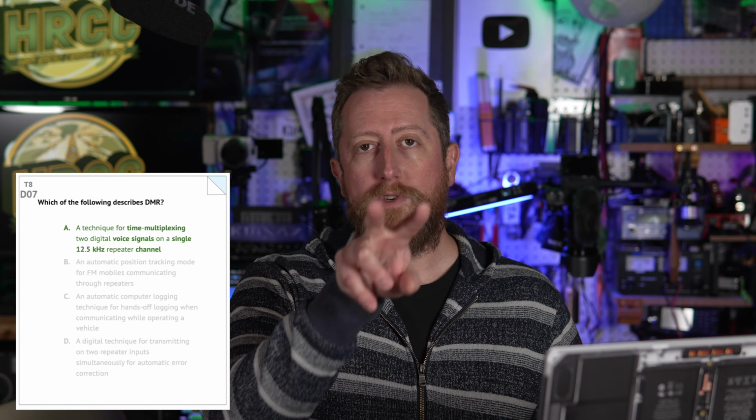Delta 07, which of the following describes DMR? A technique for time multiplexing two digital voice signals on a single 12.5 kilohertz repeater channel. Literally, we call them time slots, color codes, that kind of thing. Two discrete signals happening simultaneously on one repeater. Pretty cool that you can do that with digital modes.